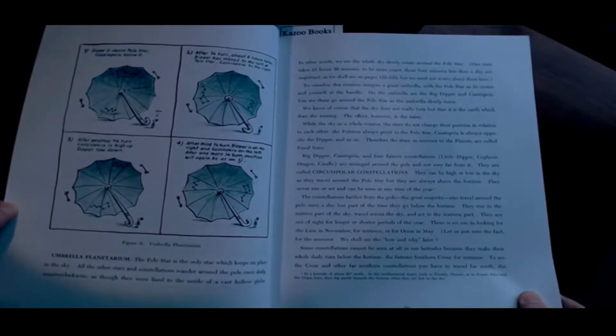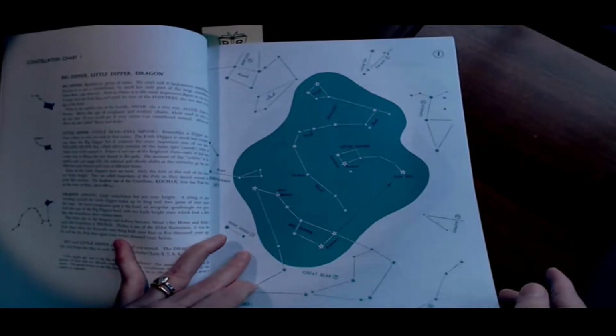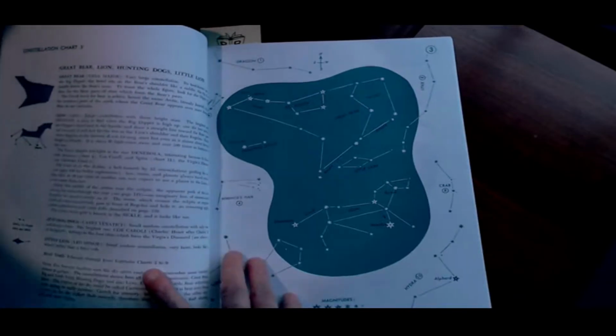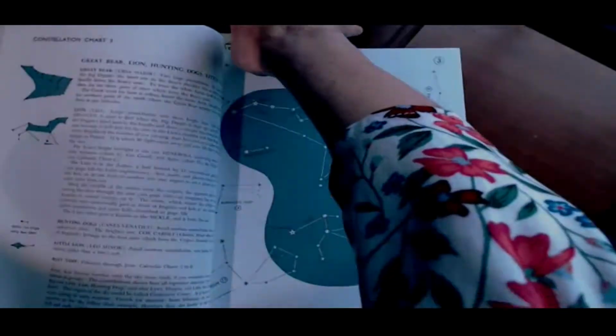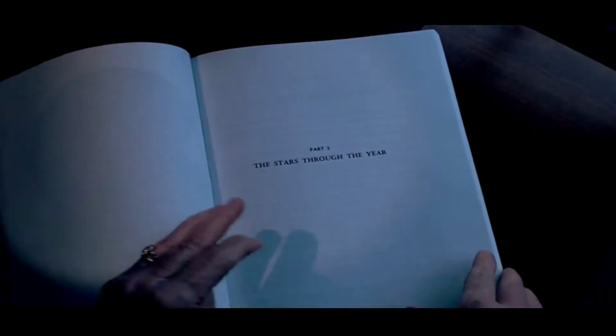He gives you things like these charming illustrations. It's really fun. Then he goes on to talk about the constellations themselves, giving you ways to identify them and how they are actually arranged in the sky with their neighbors. Then he even goes on, this is really the huge bonus, he gives you stars through the year.